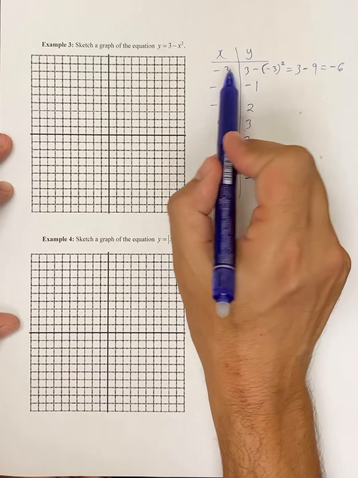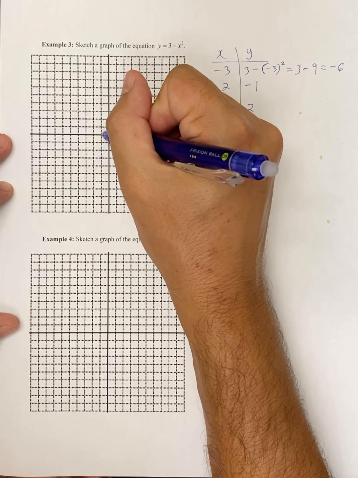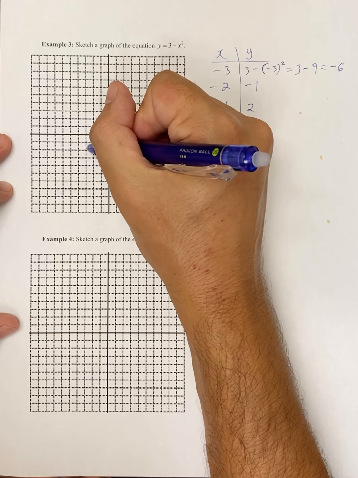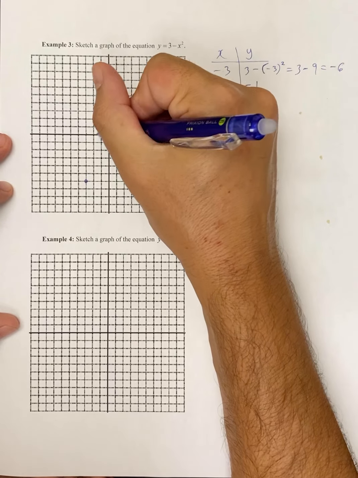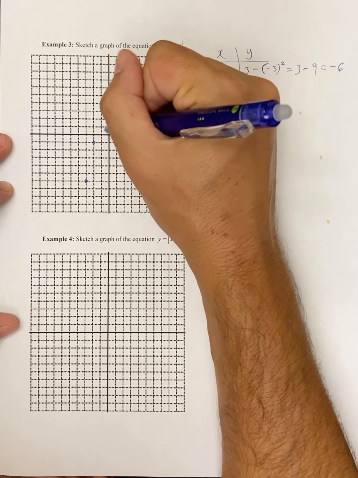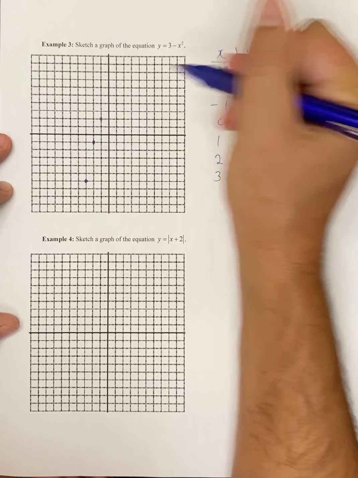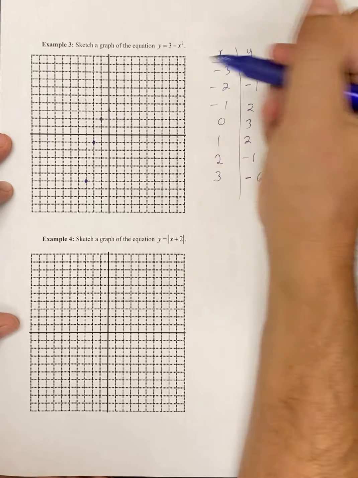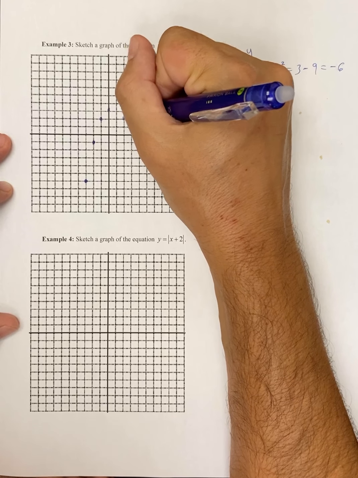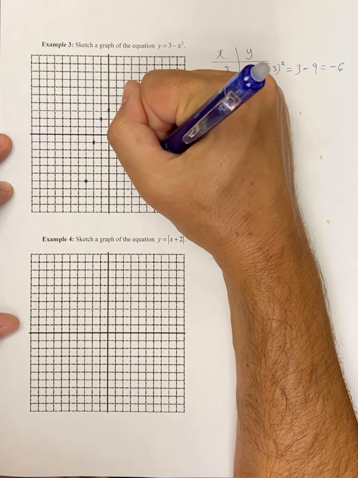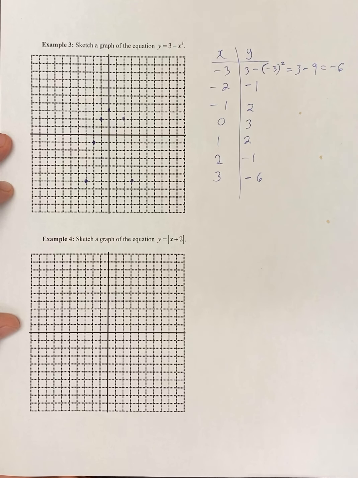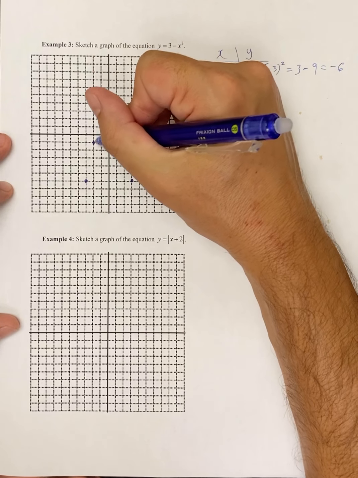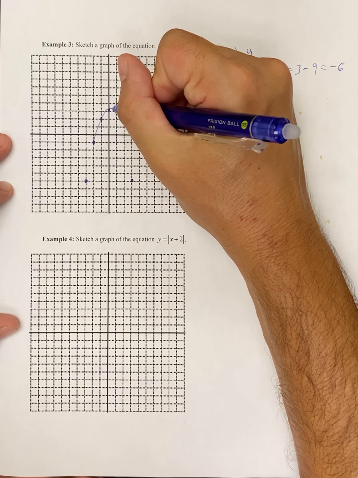Here's the origin. So -3, -6. I go left 3 and down 1, 2, 3, 4, 5, 6. -2, -1. -1, 2. 0, 3. 2, 1. And 3, -6. So these points rather clearly do not form a line. In fact, they form a shape that you're probably familiar with as a parabola. The graph ends up looking like this.